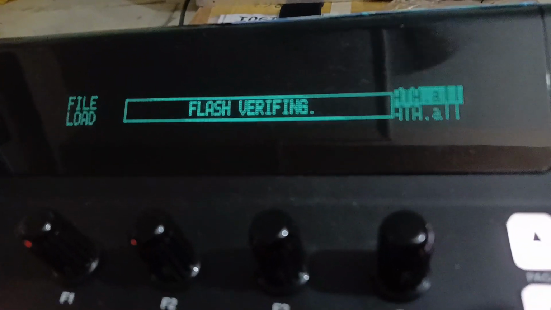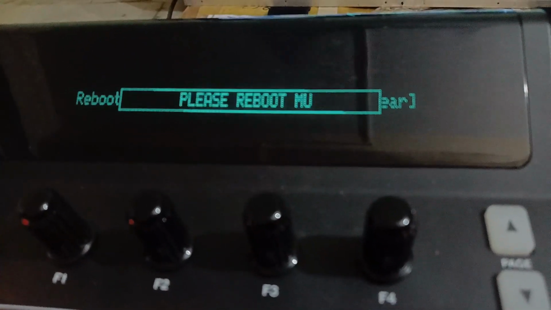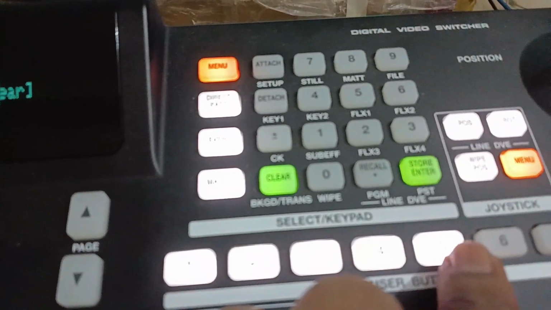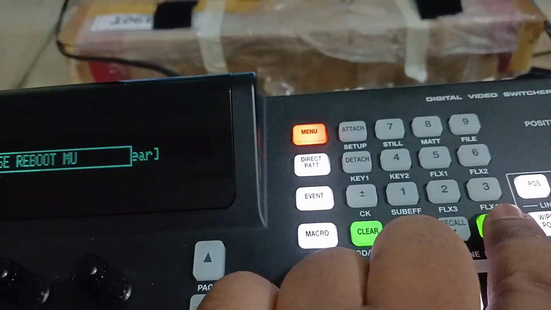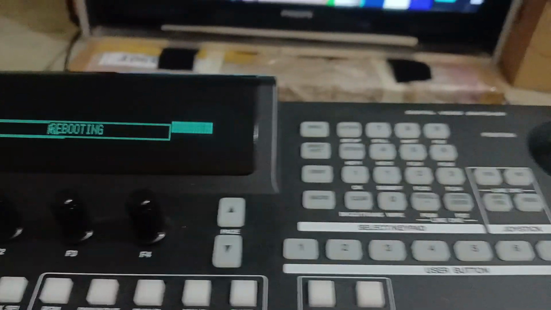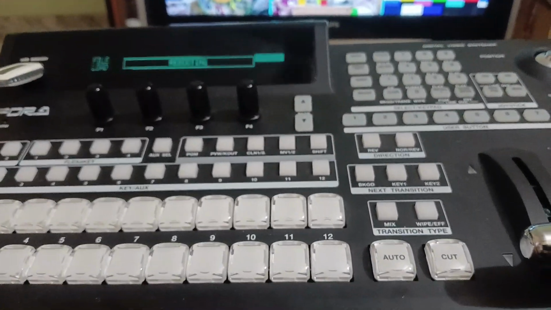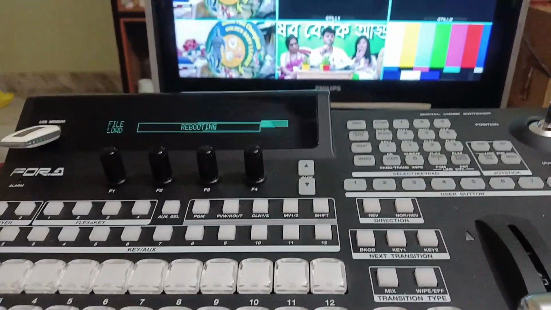Still it is working. Flash verifying, it will ask for reboot. Yes, it asks for reboot, so I have to press enter. Rebooting. After reboot it will come back to 0 data.all.